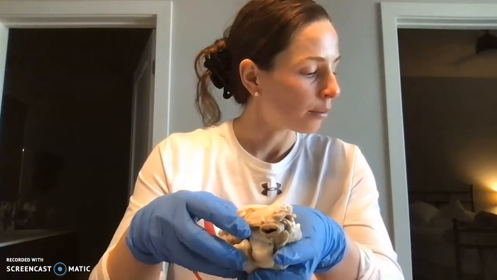body. I believe I hit all of my structures, so that is my heart dissection.